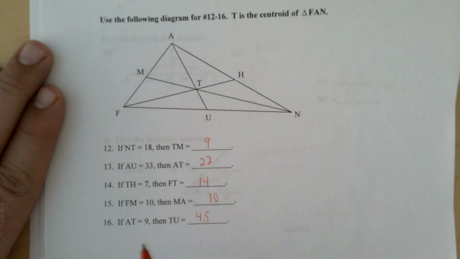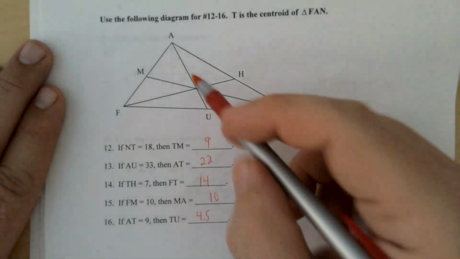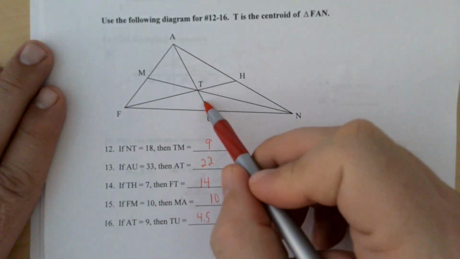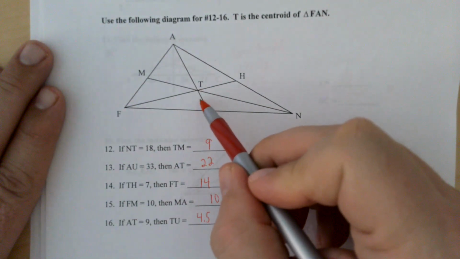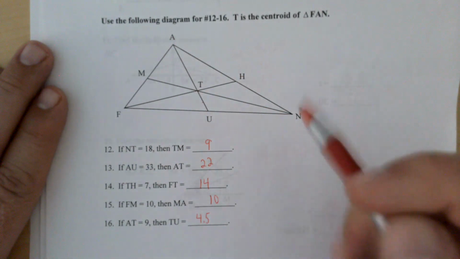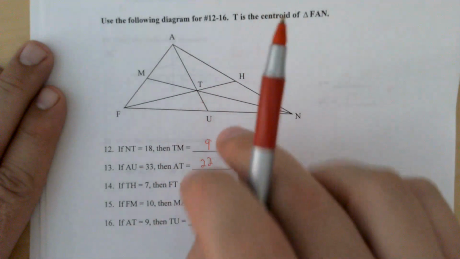So make sure you go into the quiz on Thursday knowing that if I tell you the entire length of a median, the smaller piece is a third of that length, and the longer piece is 2/3. Okay. So again, it's something a lot of people did very well.